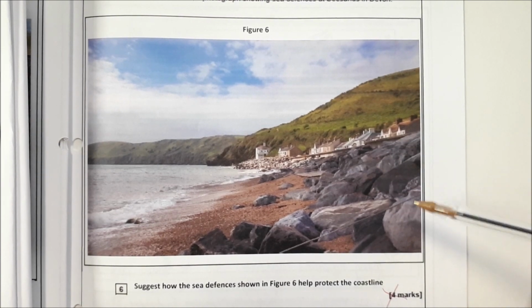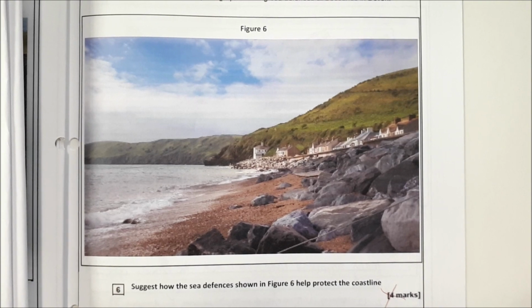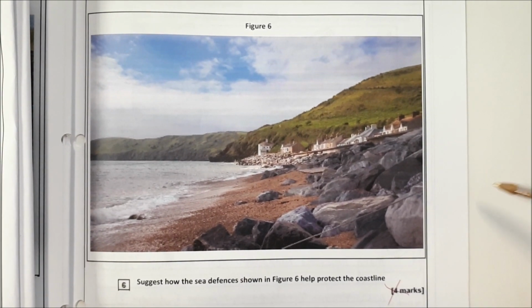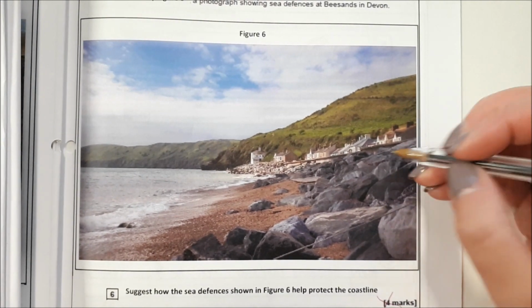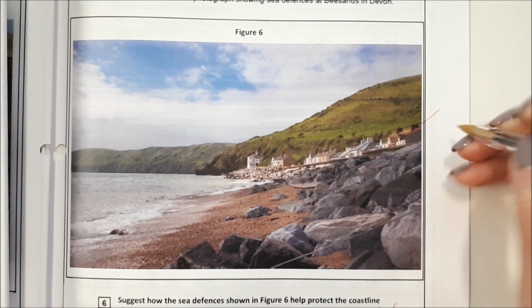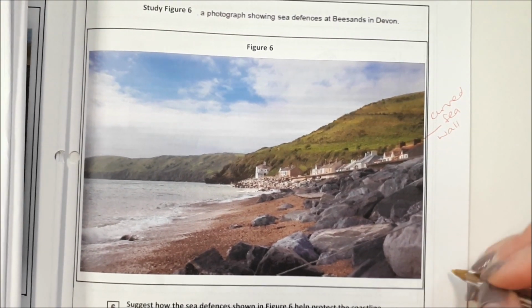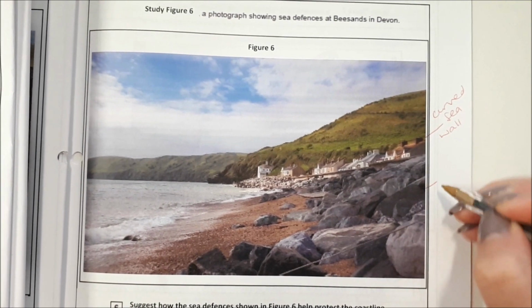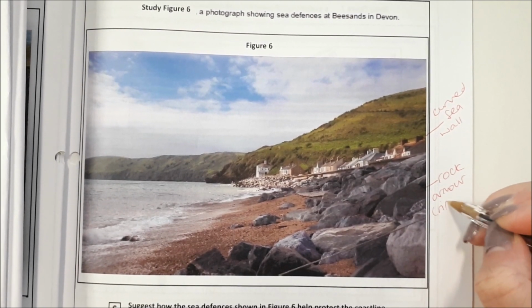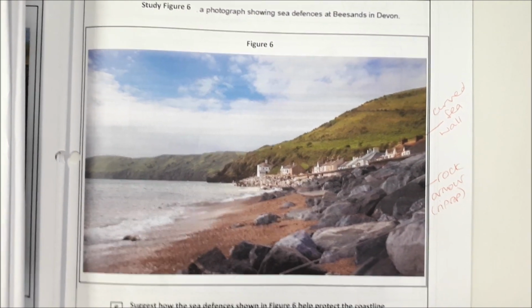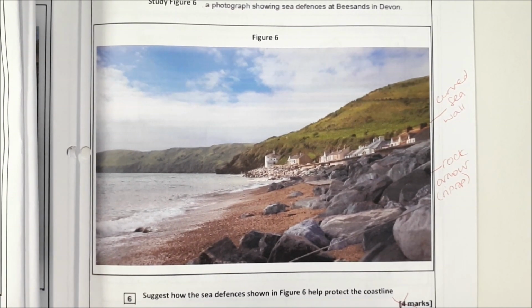So we need to pick out 2 sea defences, identify them, and then suggest how they protect the coastline. Now, the picture maybe isn't that great on the screen right now, but hopefully you can see in yours that we've got a curved sea wall. And then we've got these really big rocks at the front, which are rock armour, or riprap, as they are also known. Now we need to think about what these sea defences do.